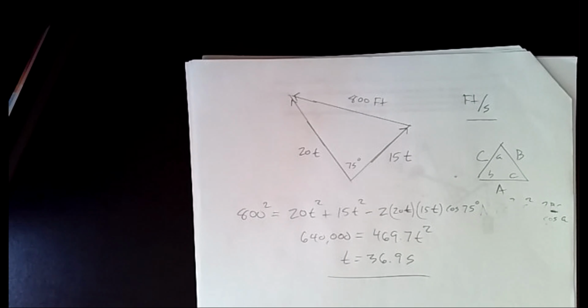Since we took the relative velocity, in that direction, wouldn't we just be able to multiply or divide 800 feet by that velocity we just found? Would that work? I don't know. What is 800 divided by 21.7? I would try it that way. It does come out to 36.9.